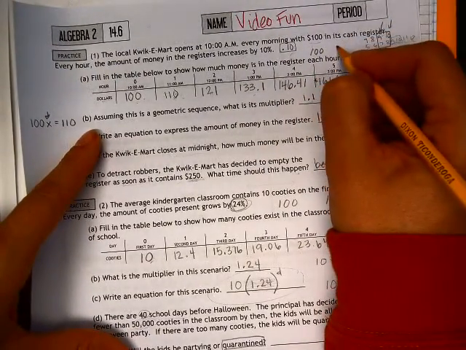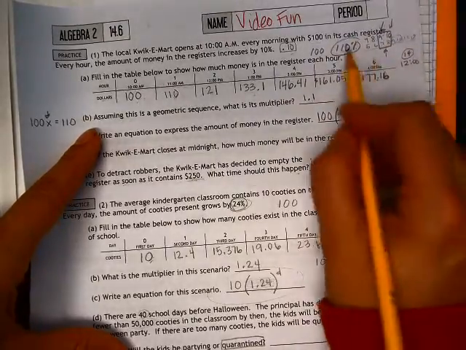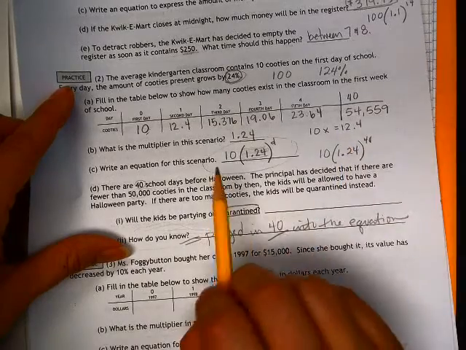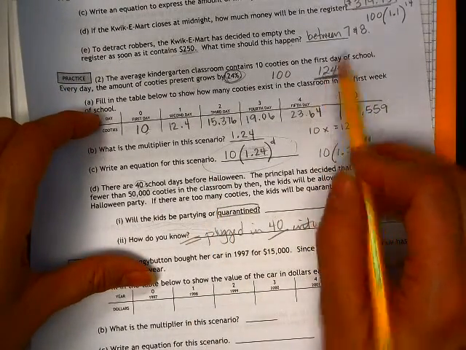But if it grows by 10%, then you have 110% of what it is that you have. And so what happens is this is what our multiplier is. This is what our multiplier is, but with percents, you always have to move the decimal two spots.